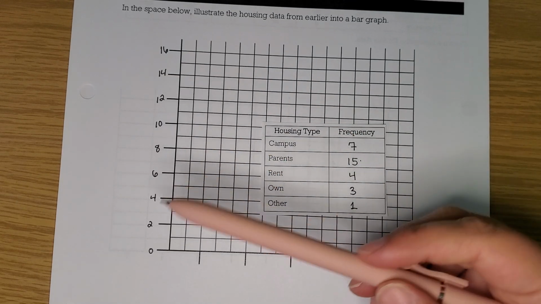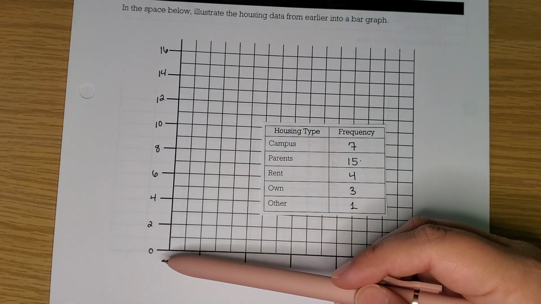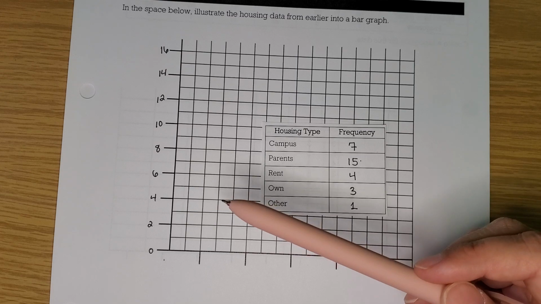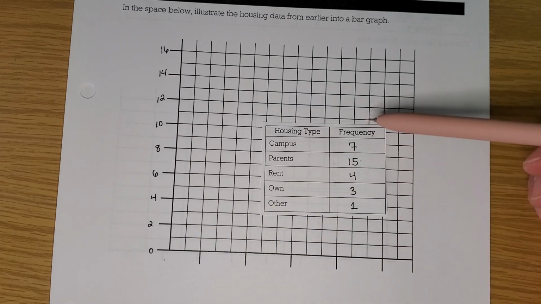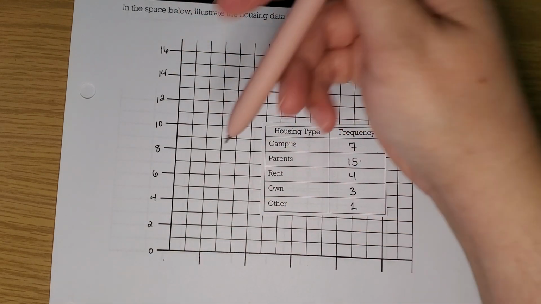And then I also have to tell everyone looking at this what these numbers represent, because they could represent frequencies, but they could also represent like percentages or other kinds of amounts. So since this category is titled frequency, that's what I'm going to label this axis with.